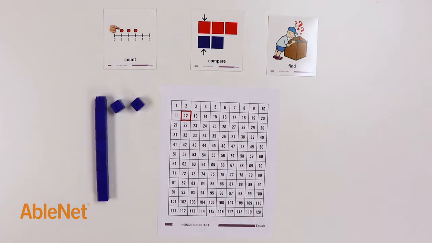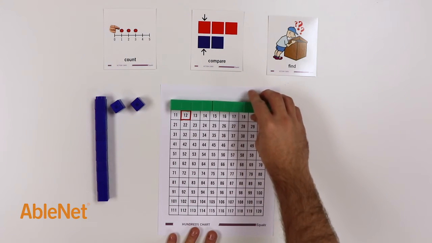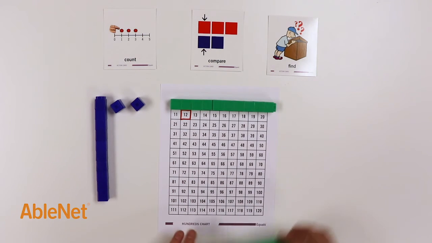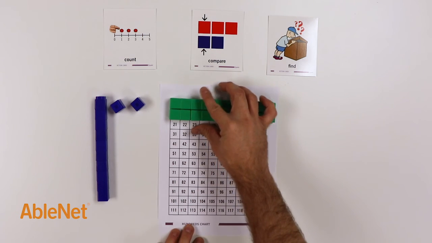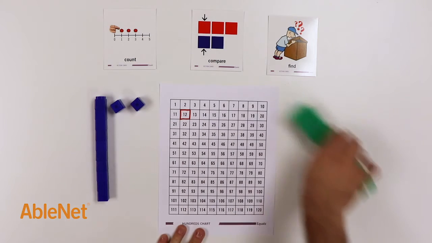Next, we'll use connecting cubes for 20. In the number 20, we know that there are two sets of 10, so we need two rods on our hundreds chart. Now we can mark our hundreds chart.